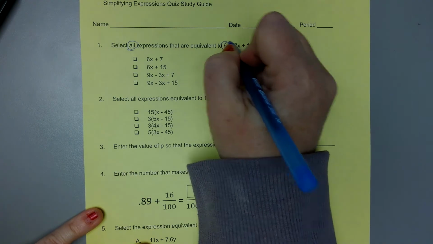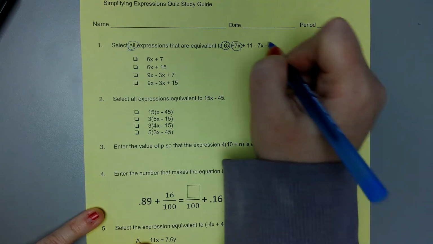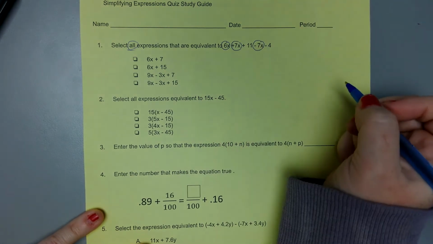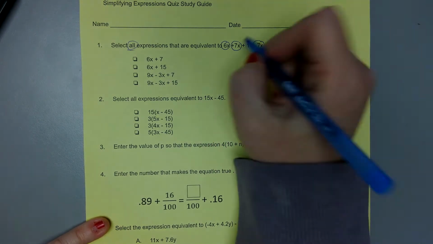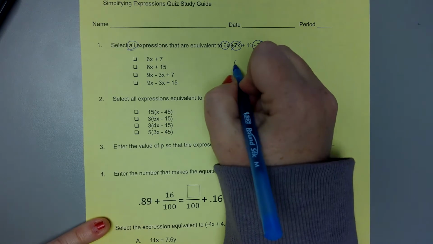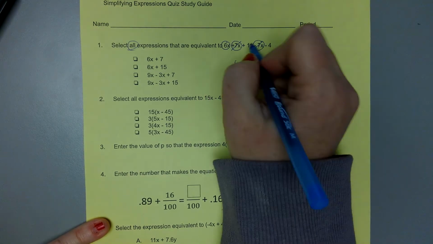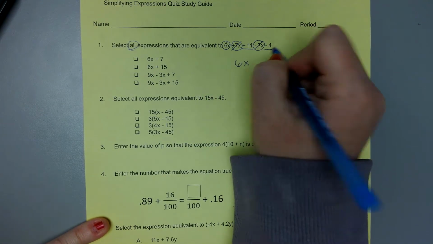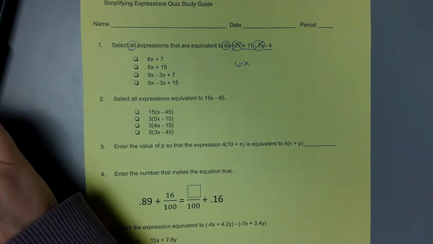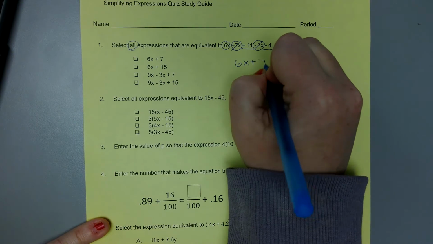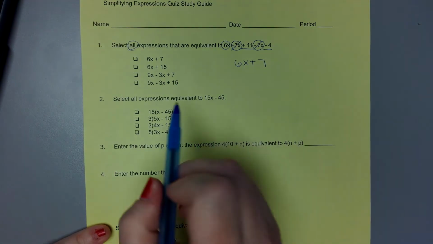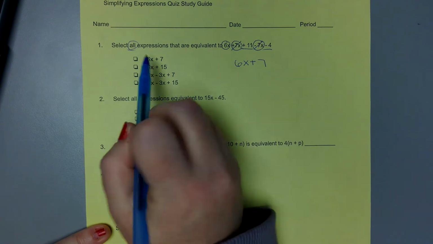So I have 6x plus 7x minus 7x. Well, my positive 7x and my minus 7x are opposites. They equal 0, leaving us with 6x. Now I have positive 11 and minus 4. Well, 11 minus 4 is 7, so I have plus 7. So this one is the same. It matches it exactly.